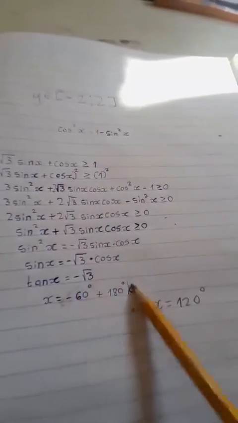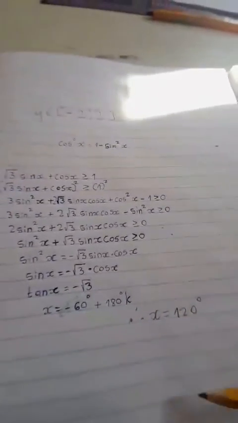Or you can just give them your general solution for this. It is also fine, but this is how you should have answered this question.